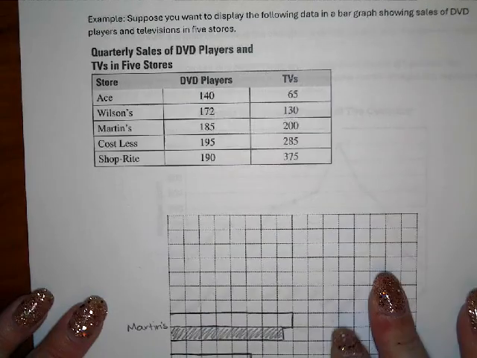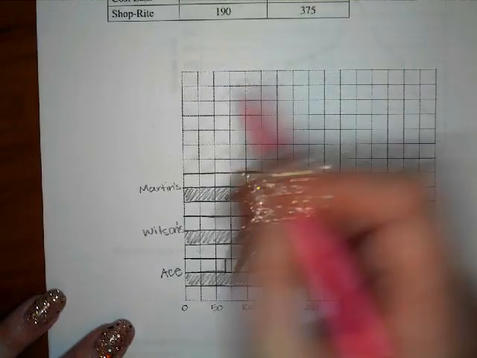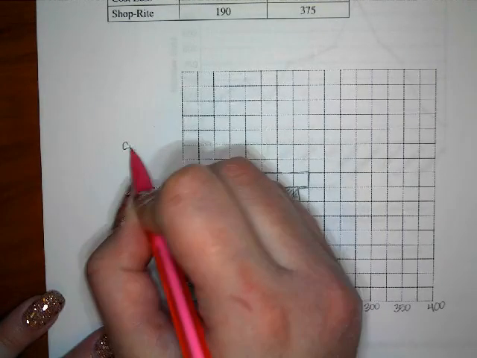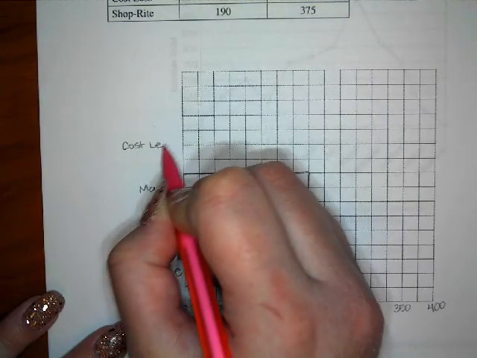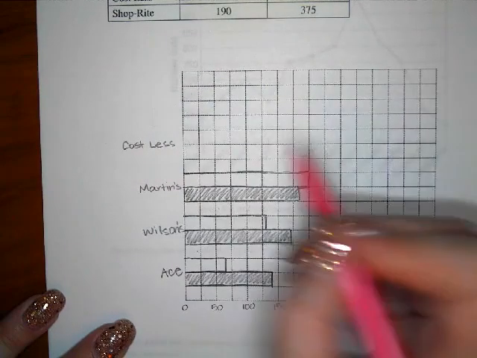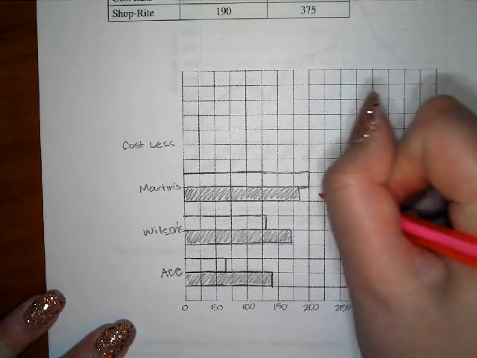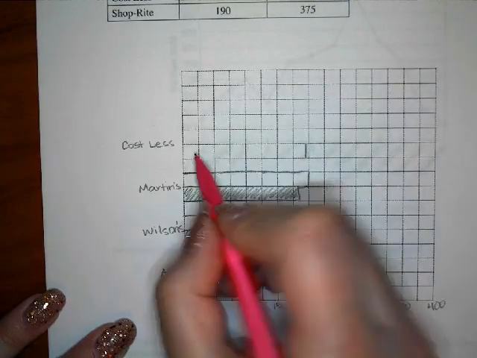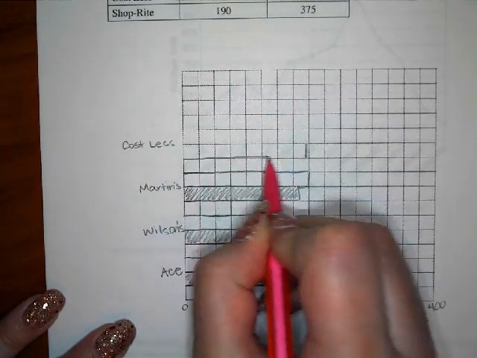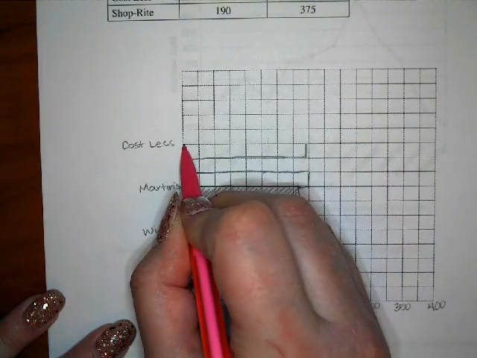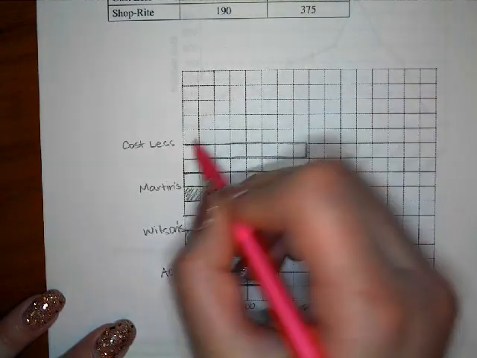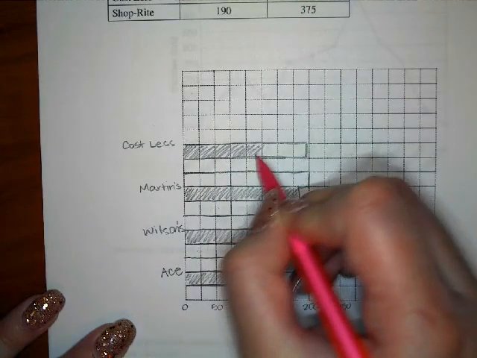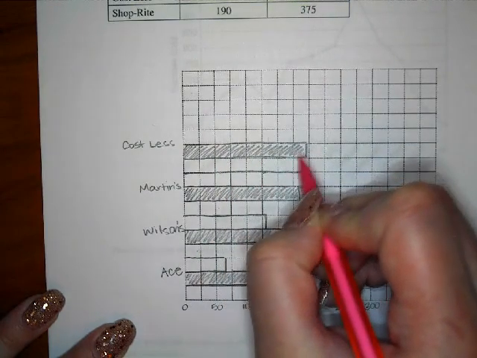Skip a space, cost less. $195. And then 285 for the TVs.